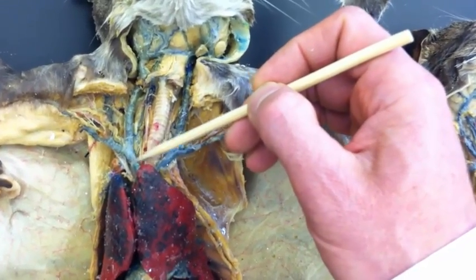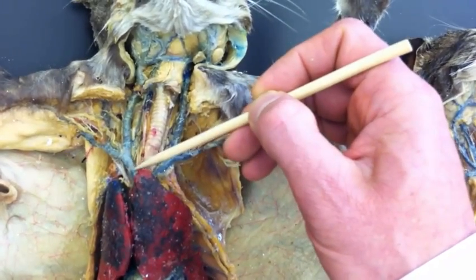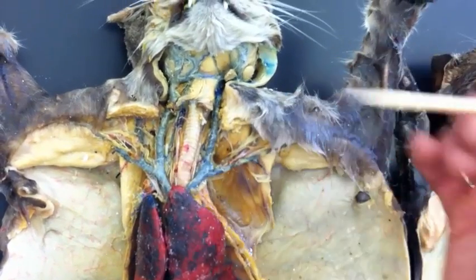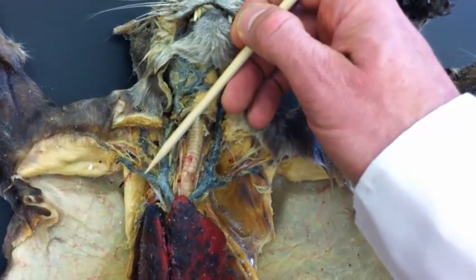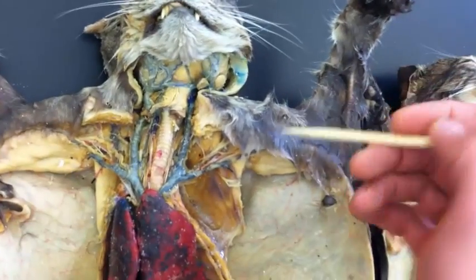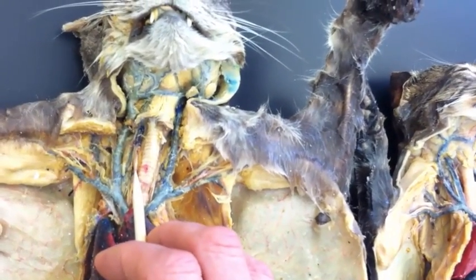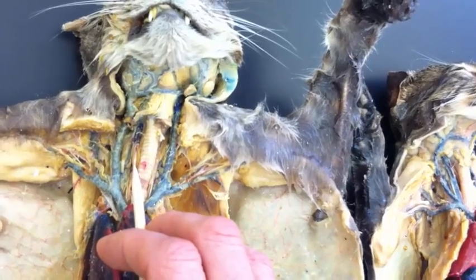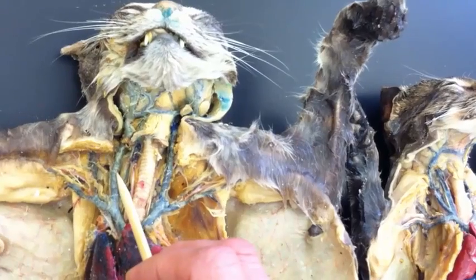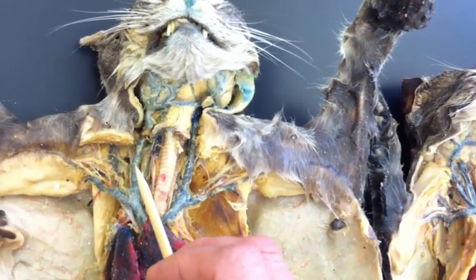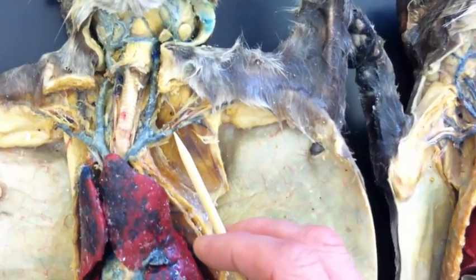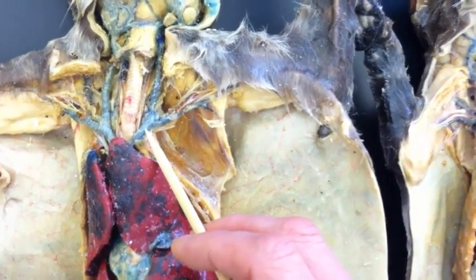Can you remember what this vessel is? If you said this is the right brachiocephalic vein, you're correct. How about this one? The answer to that is the right subclavian vein. How about this thin red one here? That is the right carotid artery. And therefore this one, that's the right jugular vein. And then we got left jugular vein on this side, left subclavian vein, left brachiocephalic vein.